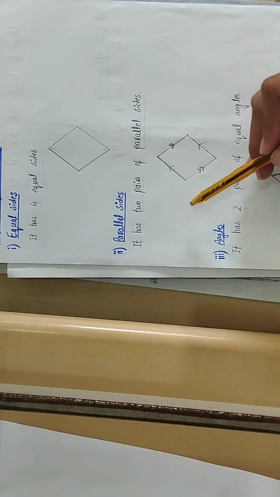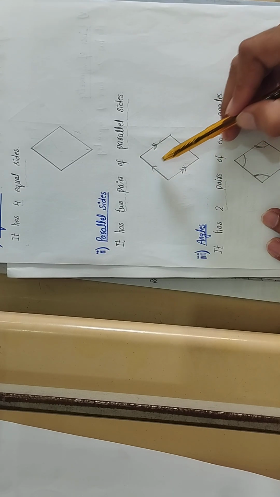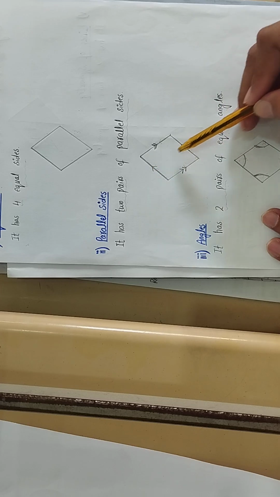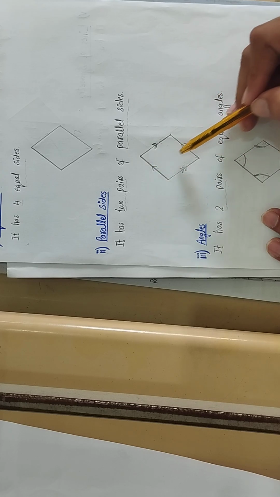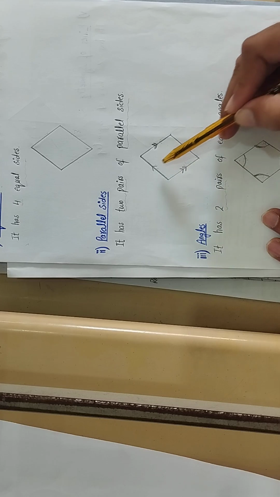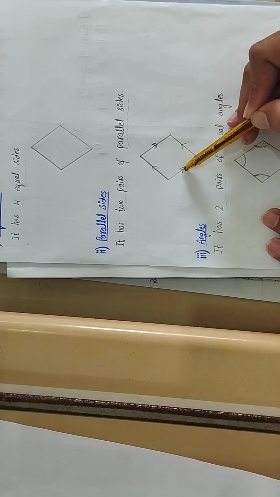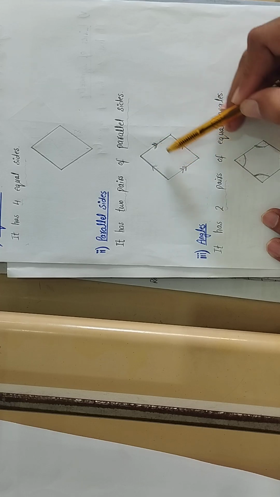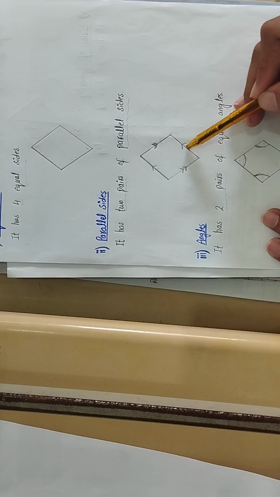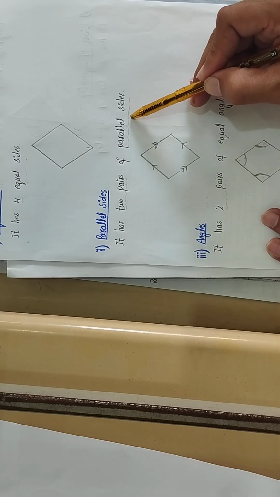Now how many parallel sides are there? 2 pairs of parallel sides. Which 2 pairs? This side and this side, the opposite sides. ठीक है, जिन पर सिंगल एरो बना हुआ है. This side and this side, you can see that they are not cutting each other. ये दोनों एक दूसरे को क्रॉस नहीं कर रही हैं, कट नहीं कर रही हैं. They are parallel. They form one pair, and then these two opposite sides are not cutting each other. It means they are parallel. They are forming the second pair. So there are total 2 pairs of parallel sides in rhombus.